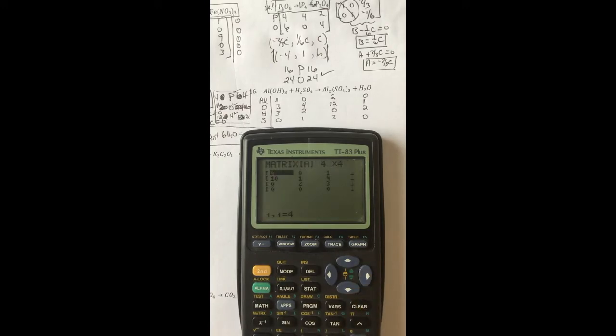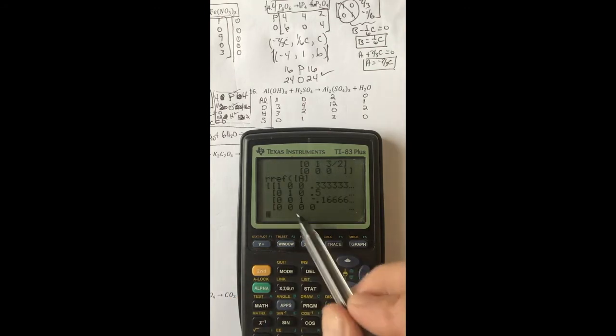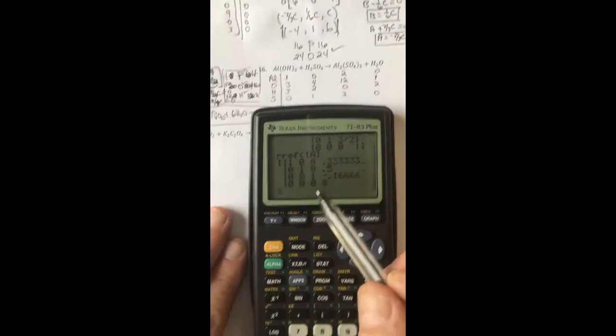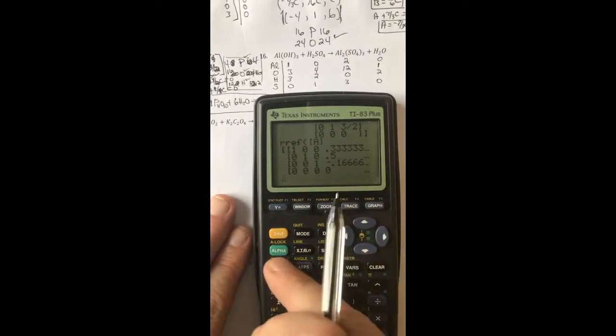This time I've got a 4 by 4: 1, 0, 2, 0, 3, 4, 12, 1, 3, 2, 0, 2, 0, 1, 3, 0. Get the reduced form of that one. Okay, so everything is good. We've got the bottom row dropping out.